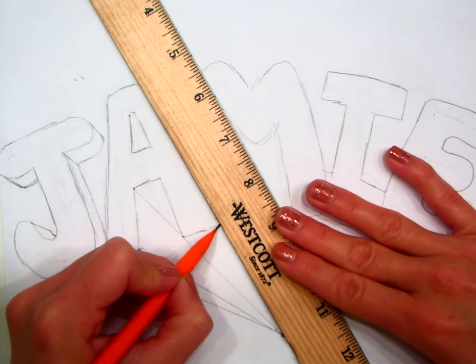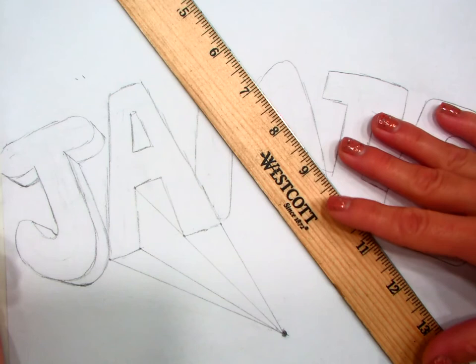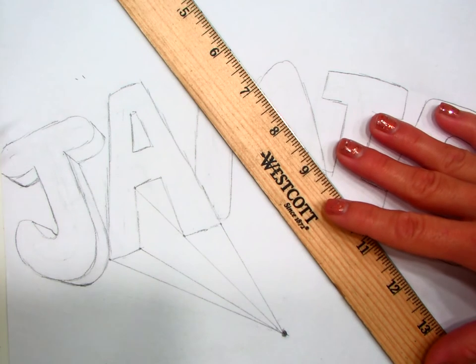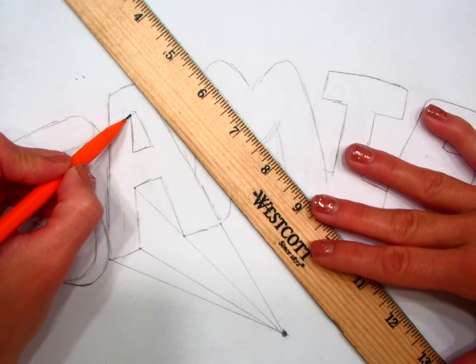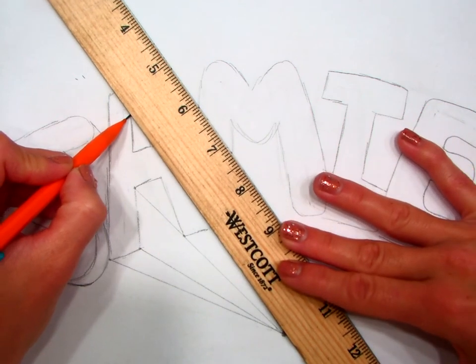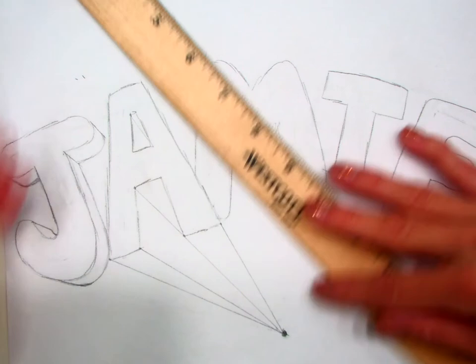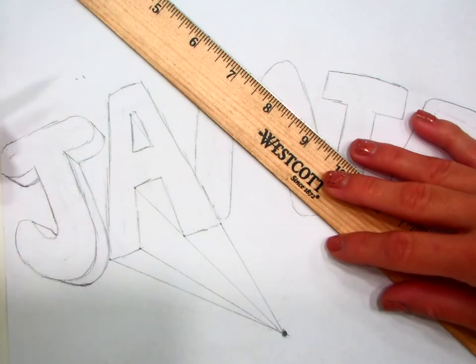I'm going to take this one. Okay. And then the only one on the top, I'm going to take this one. And I'm going to take that one until I bump into the other side of my A. Okay? So now I need to go back and end it.